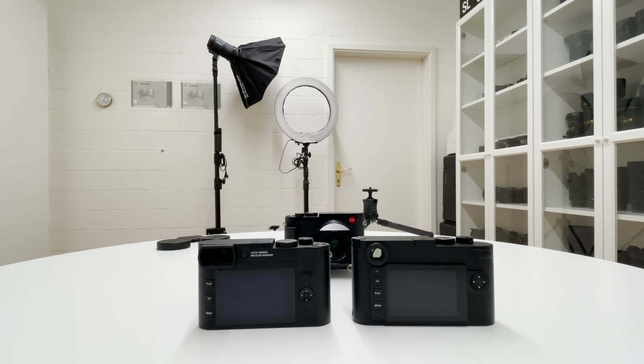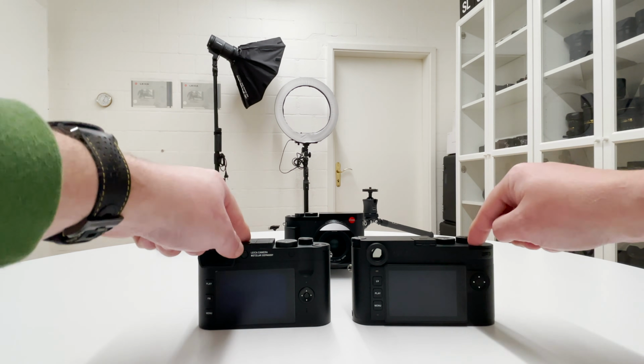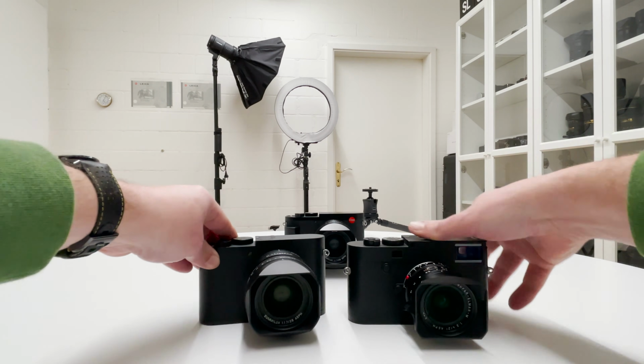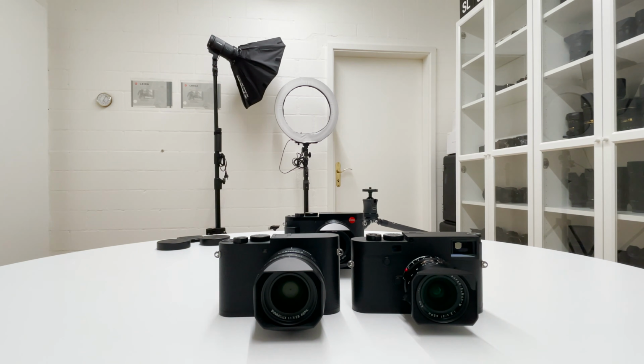If you are an available light or low light shooter, then both cameras are suitable for you, because they can go up to insanely high ISO values, and as I showed in various other videos, these sensors also deliver top-notch image quality with high ISO values, and they have low noise. So both cameras are suitable for photography in low light environments.